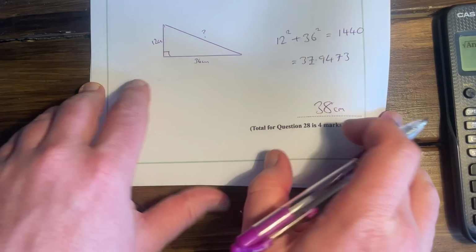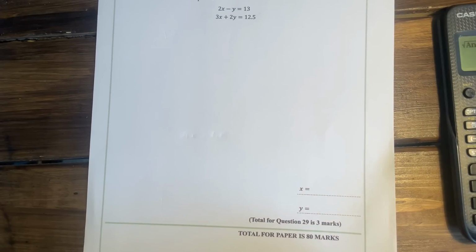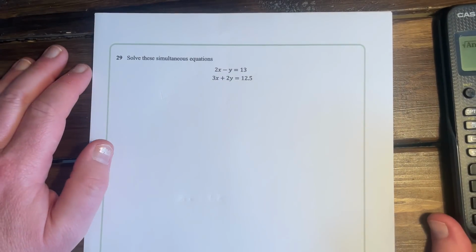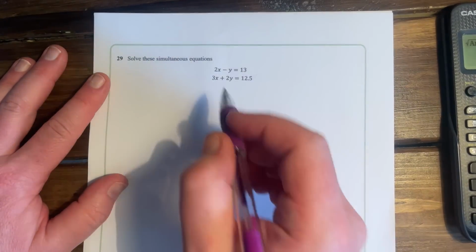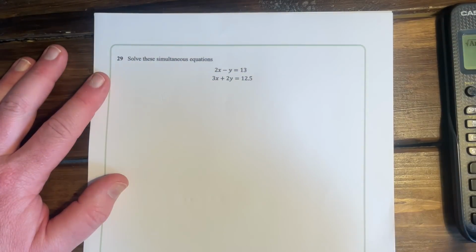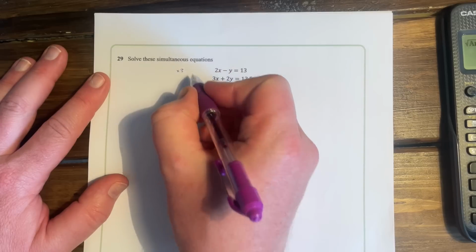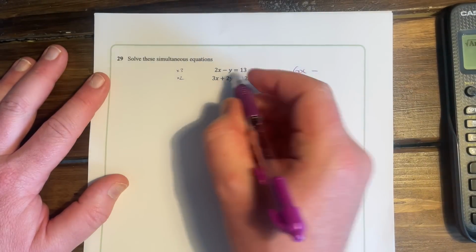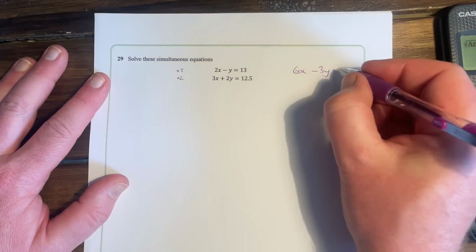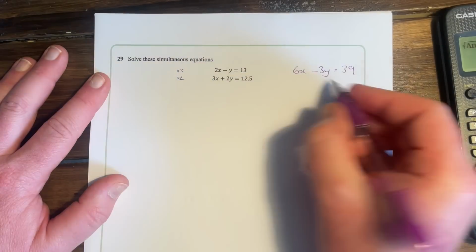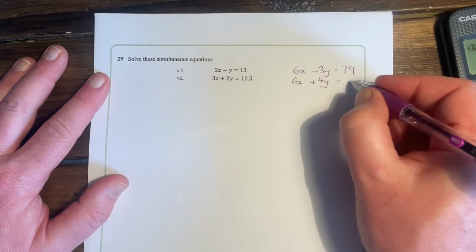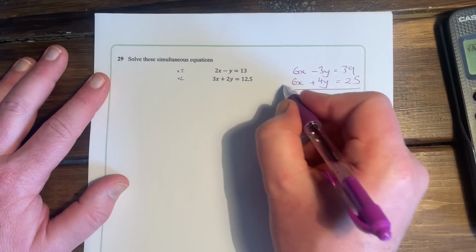For question number 28. Final question is a solve simultaneous equations question. I'll be really upset if they don't put one of these on paper 3. So here we go. Obviously there's a couple of different ways to do this, but I am going to triple the top line and double the bottom line. So triple that would give me 6x, triple that would give me minus 3y, and triple that will give me 39. Double that will get me 6x, double that will get me 4y, and double that would actually get me 25. Then I would subtract them.